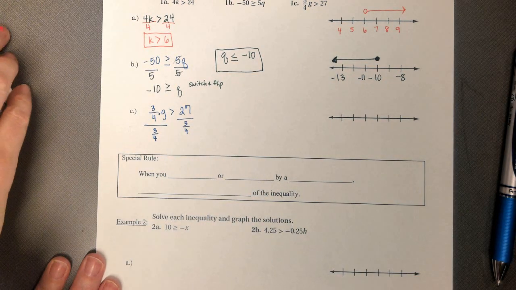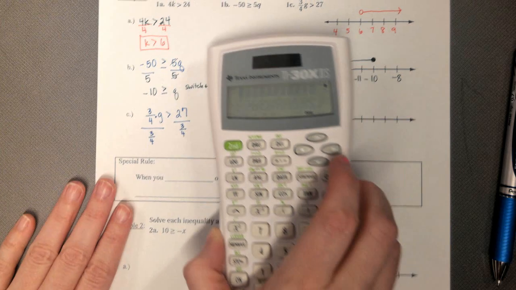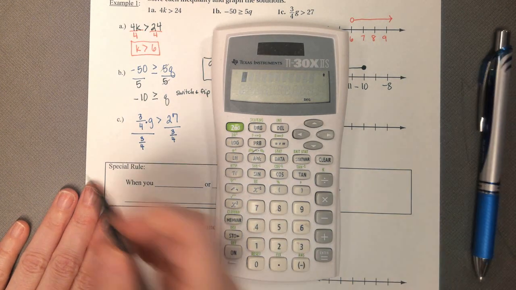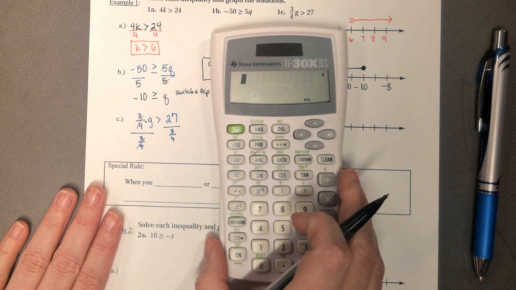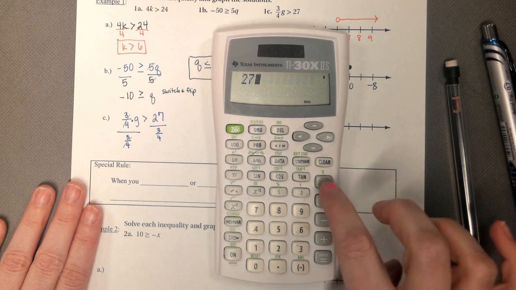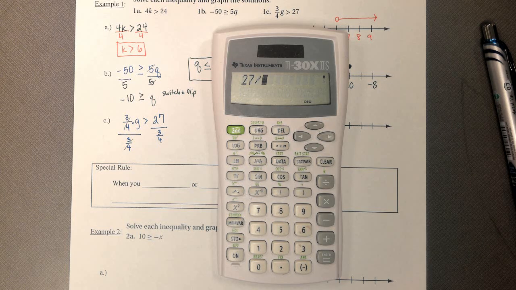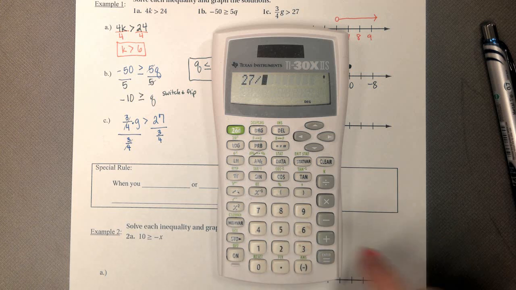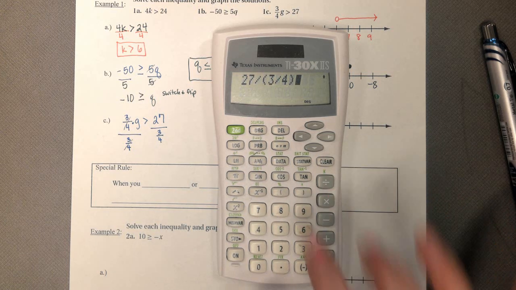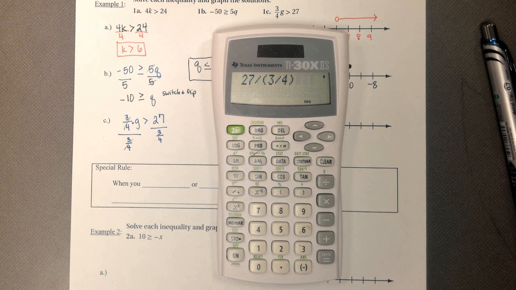Let's see how that's going to look in our calculator. Okay, so if we divide, these are going to cancel out. And then let's do 27 divided by, and then for 3/4, how would you put that in your calculator? You guys remember the two ways we talked about yesterday? Yep, you can either use your fraction key or you can just use parentheses. So I want you guys to decide how you want to do that. Put that in your calculator, press enter. And let's look at the answers that we get there.